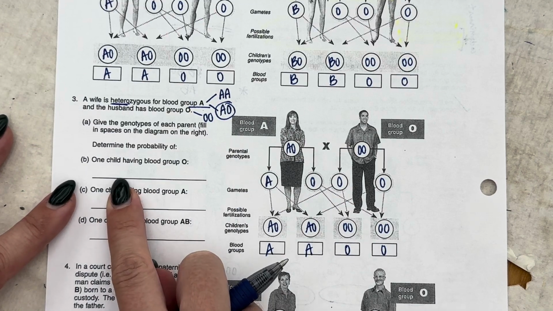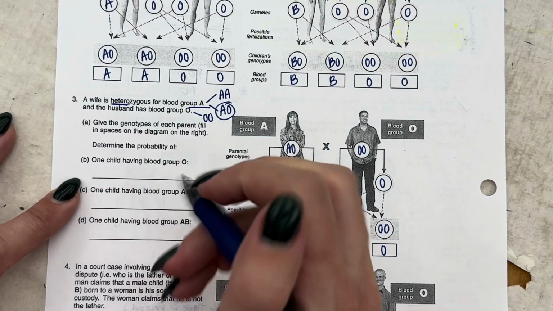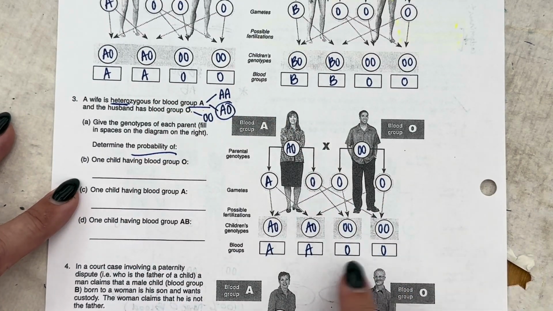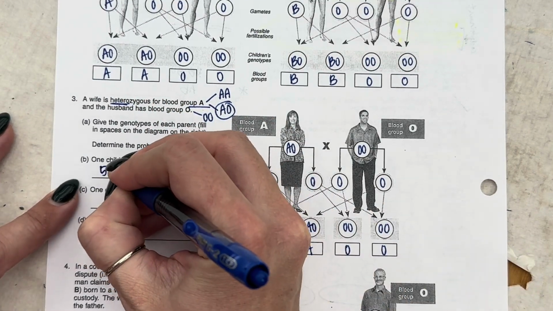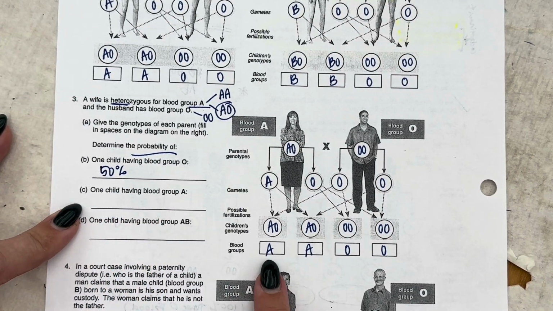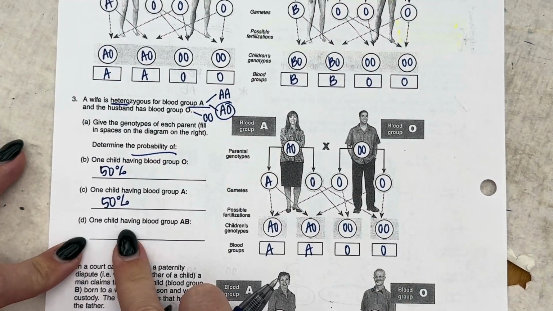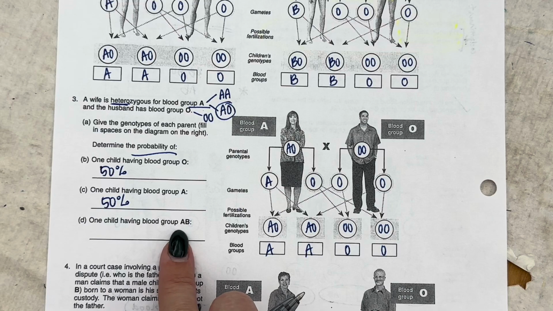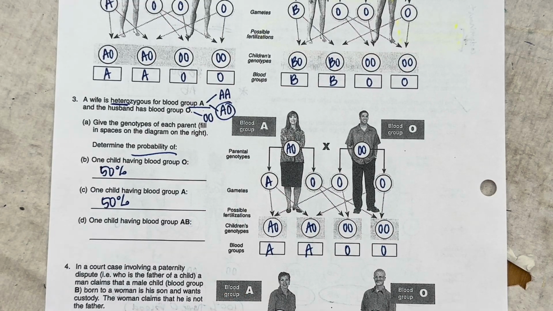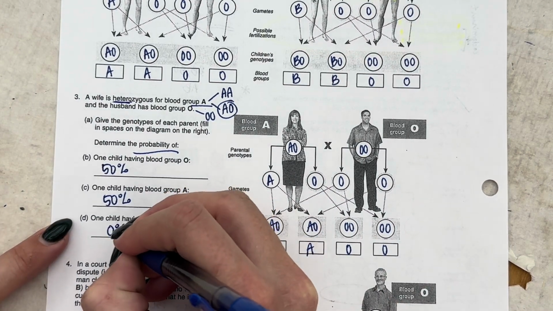So let's answer our questions here. One child having blood group O, the probability would be 50%. One child having blood group A, 2 out of 4, or 50%. One child having group AB, is that a possibility for these parents in this cross? It's not possible, so we would say 0% chance.